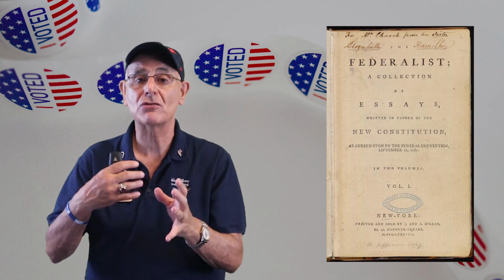In order to get people to approve or ratify the Constitution, some of the key writers of the Constitution, guys like John Jay, James Madison, and Alexander Hamilton, they wrote a series of documents trying to get the people to accept and understand what the Constitution was really all about. This collection of documents is going to become known as the Federalist Papers.